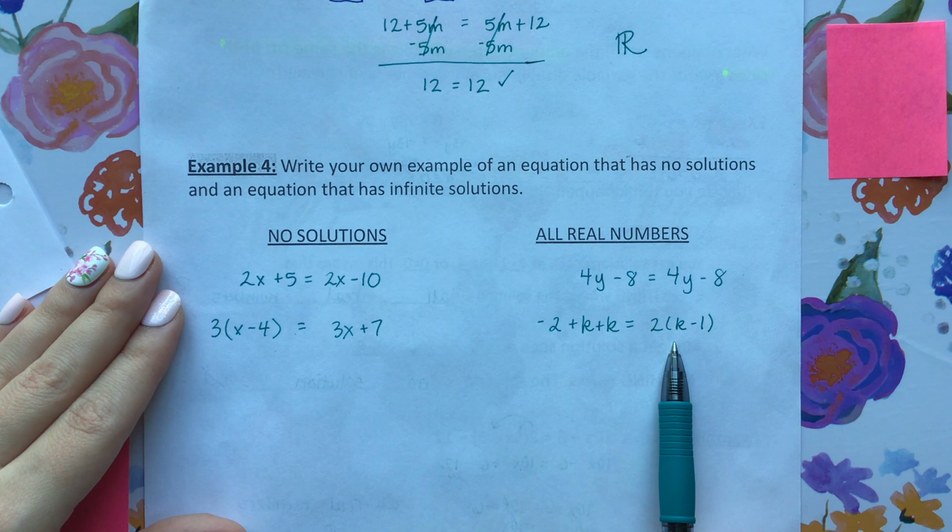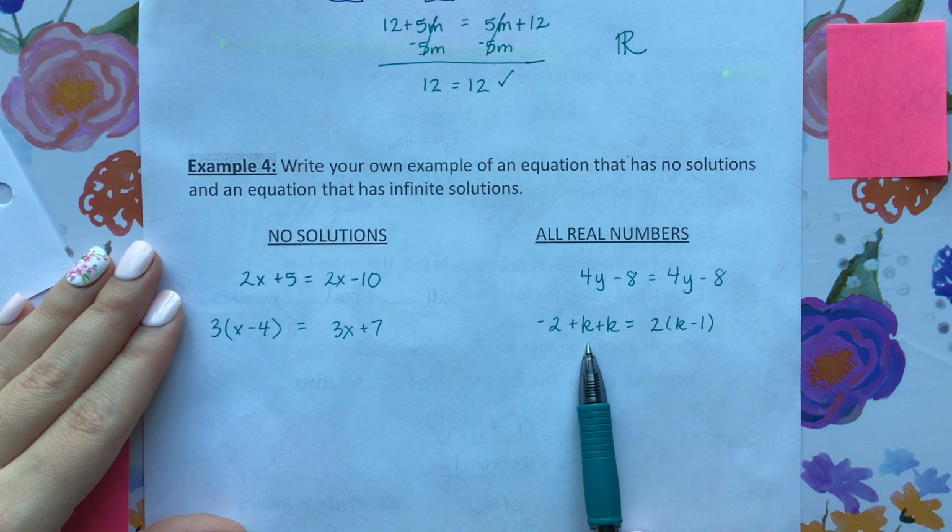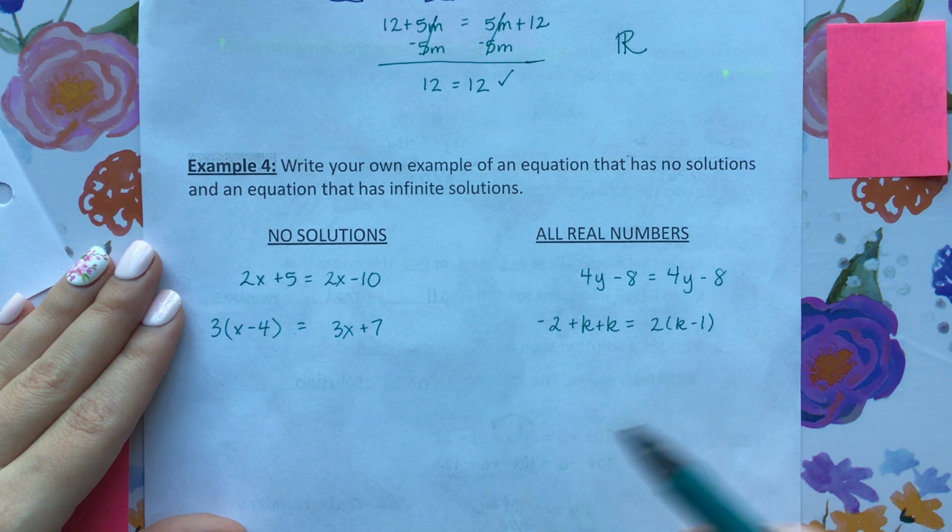So when I distribute my right side and combine like terms on my left, I'm going to get the same exact equation on my left and right sides. So that means I'm going to have all real numbers for my answer.